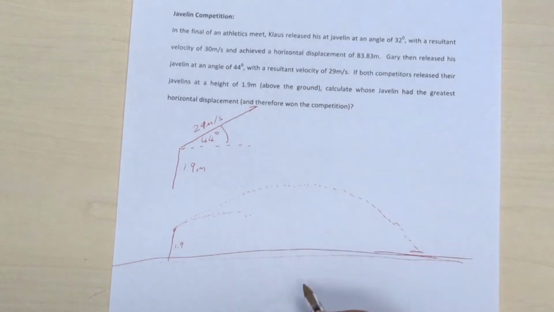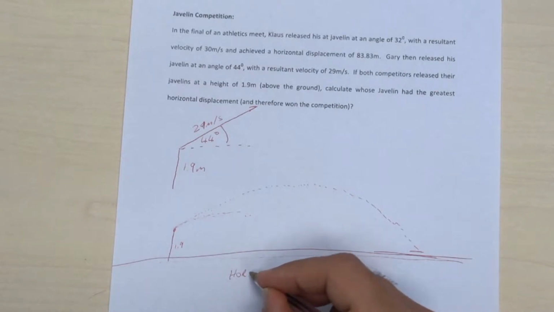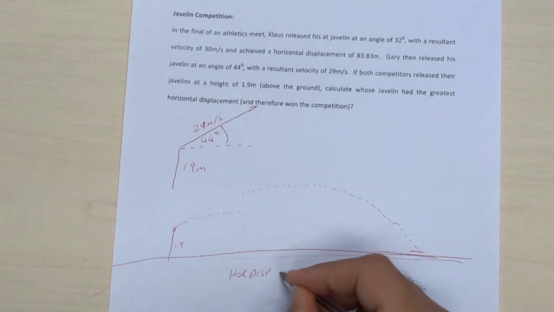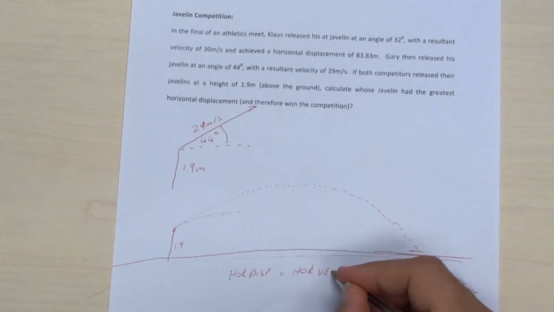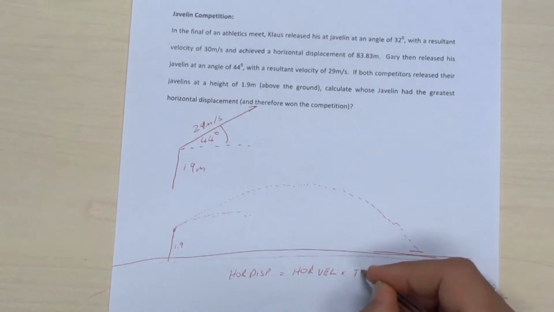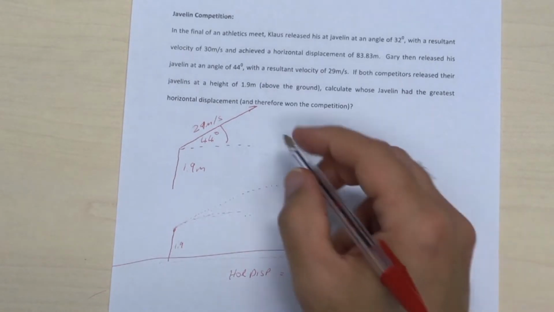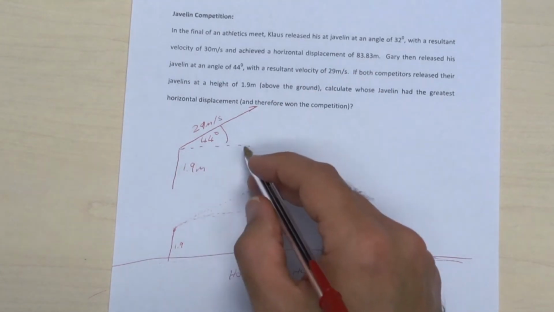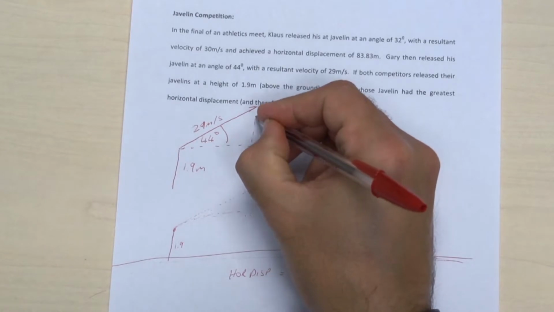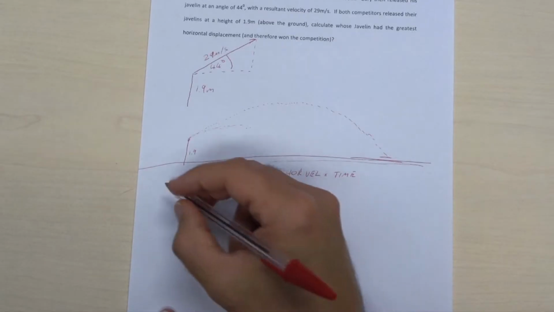So how are we going to find how far it goes? Well, the horizontal displacement is equal to the horizontal velocity multiplied by time in the air, and that's the total time, so going up and down. And how are we going to find out horizontal velocity and time? Well, we start with the components of this resultant velocity vector, and we can straight away get the horizontal velocity.